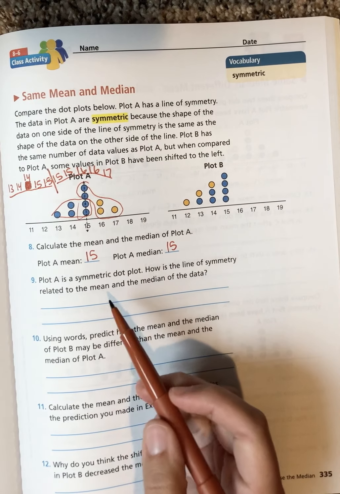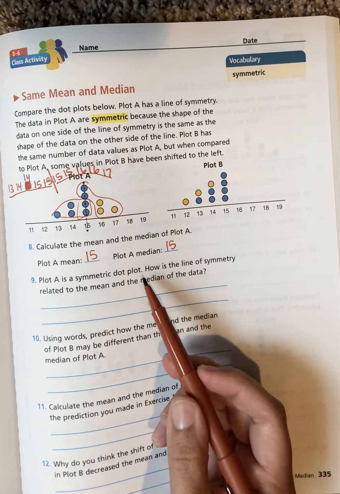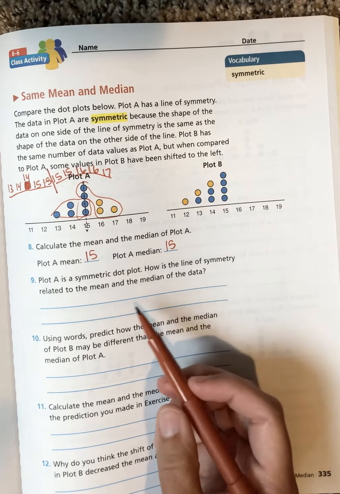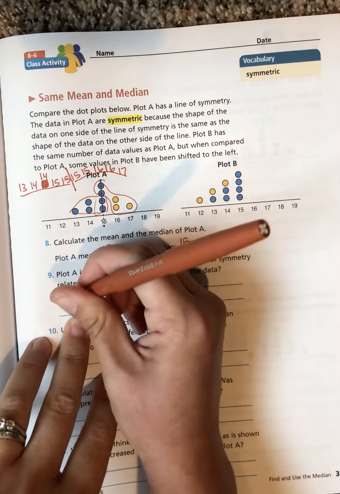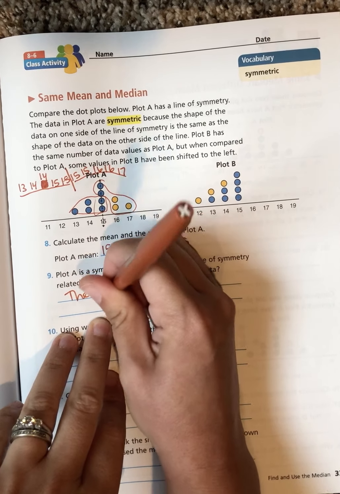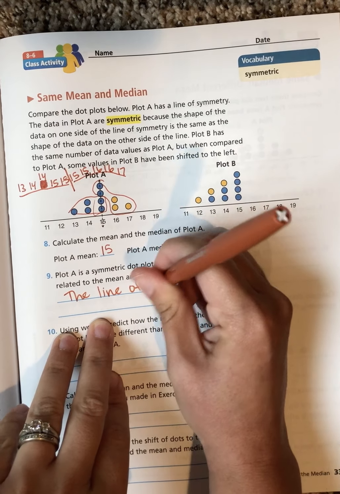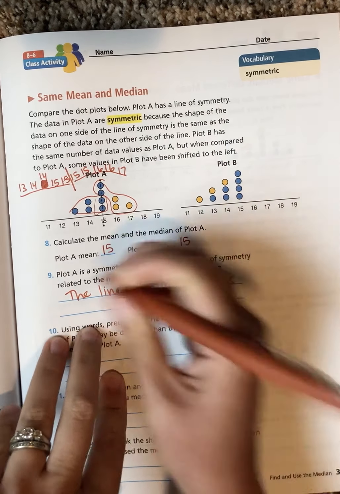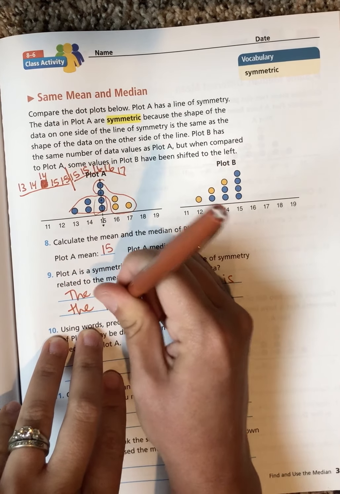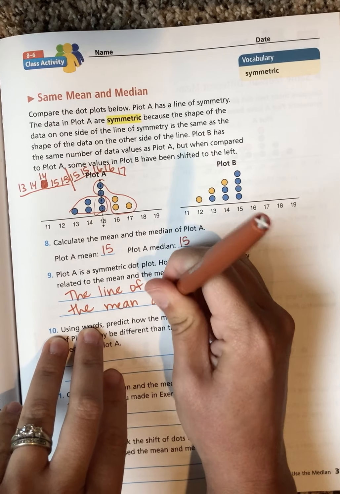All right. Then it says plot A is a symmetric dot plot. How is the line of symmetry related to the mean and the median of the data? We can just say the line of symmetry is the mean and the median.